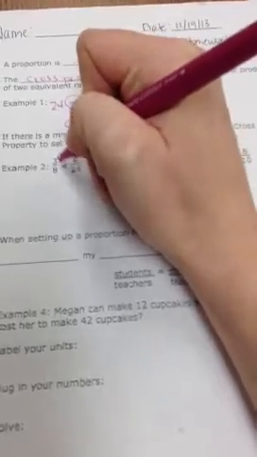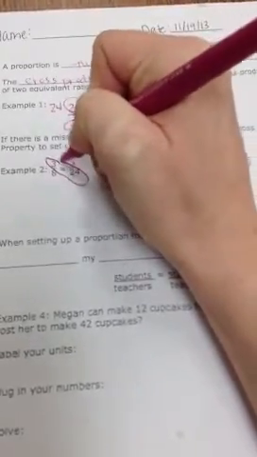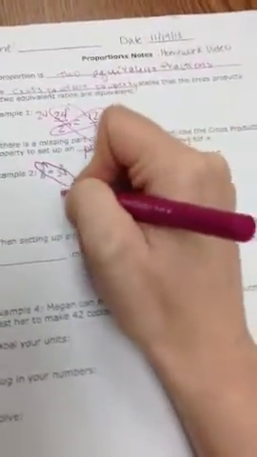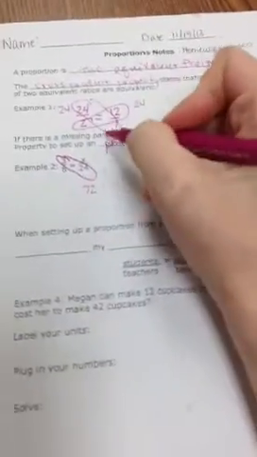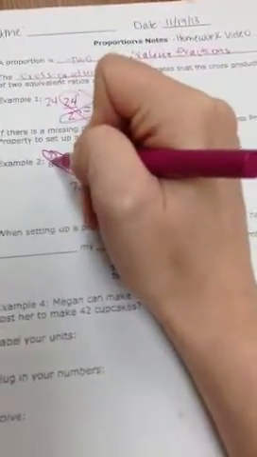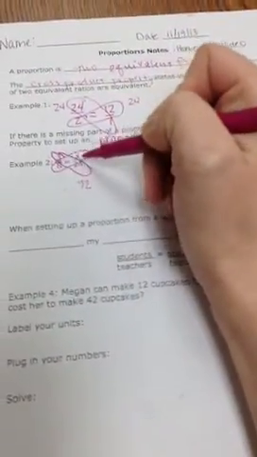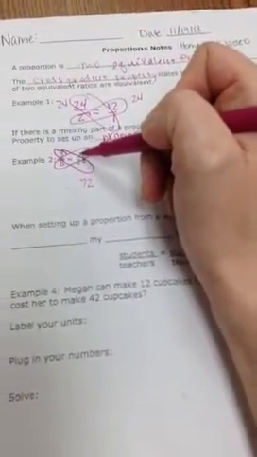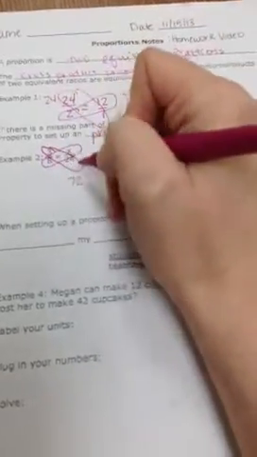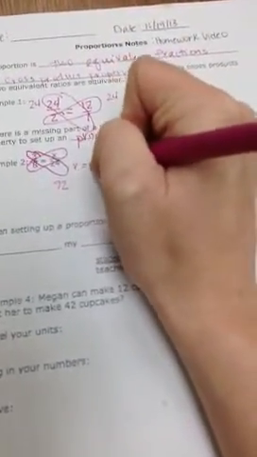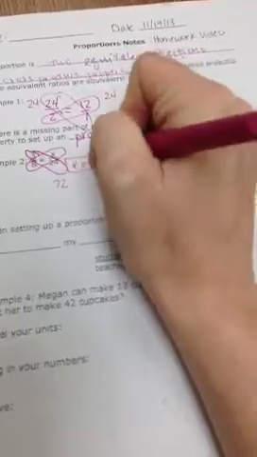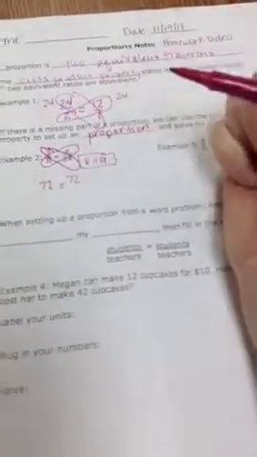So what you could do is use the cross product. 3 times 24 is 72. Now using the cross product property, you would ask yourself, to complete this proportion, 8 times what is 72? So the answer would be 9. So x would equal 9 because 8 times 9 would also be 72.